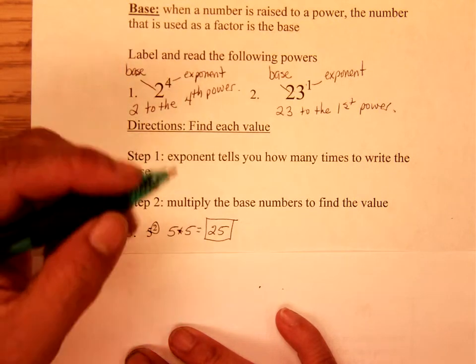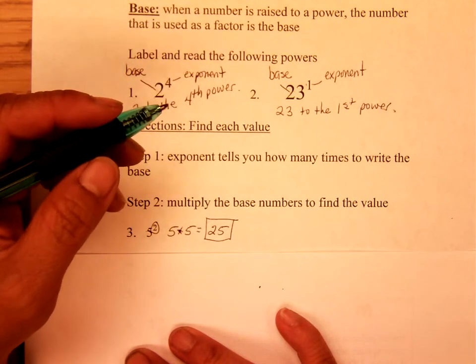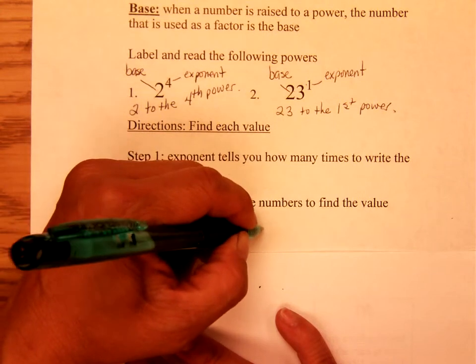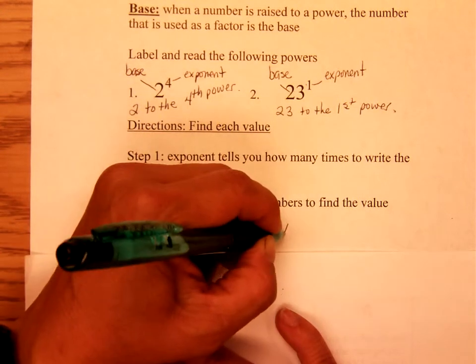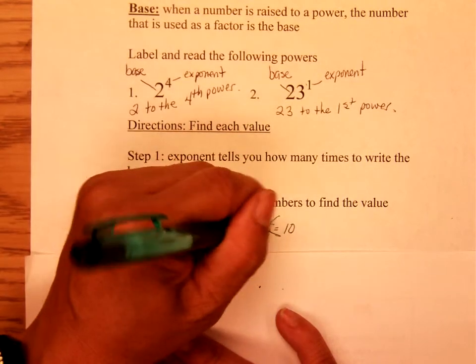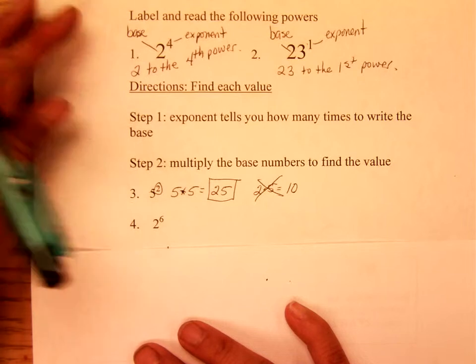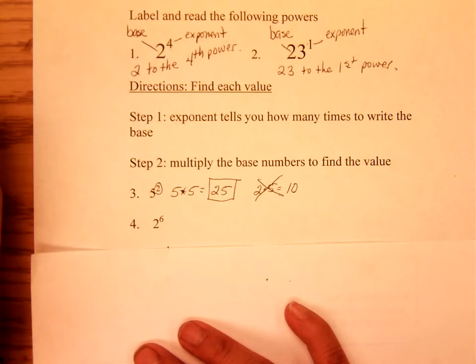I do not want to see you write 2 times 5, which is 10. That is incorrect. You do not write that. Okay, look at number 4. Try that one on your own. When you're ready, go ahead and push play.